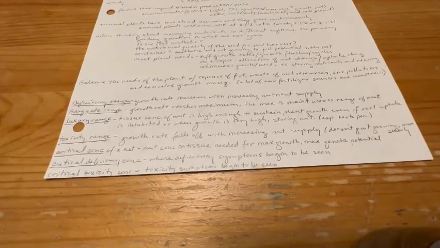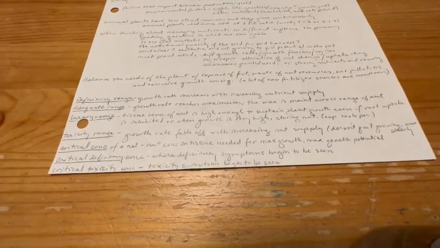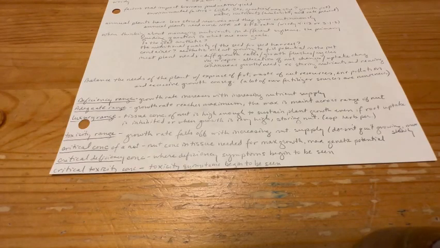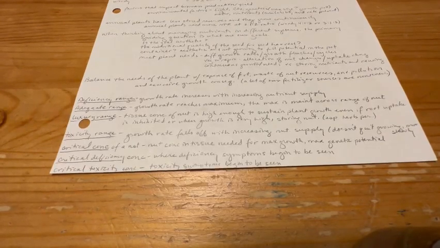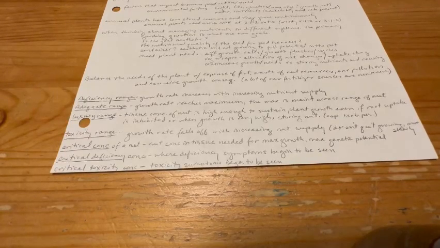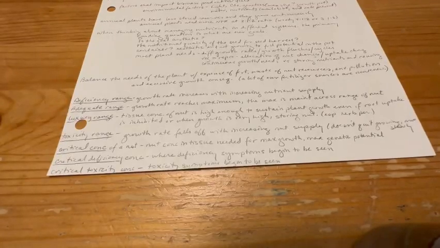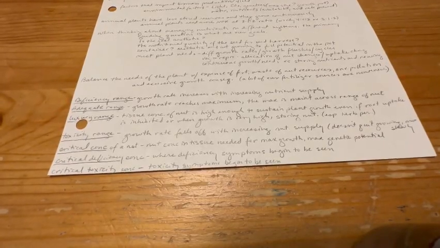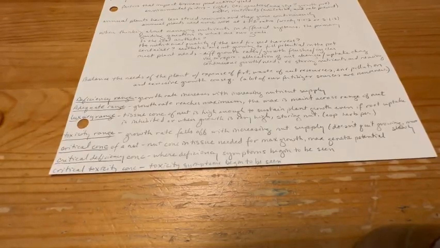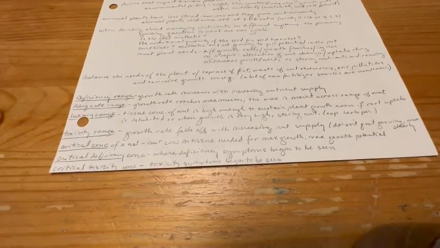Luxury range. The tissue concentration of nutrients is high enough to sustain plant growth even if root uptake is inhibited or when growth is very high, so it's storing the nutrients, especially in herbaceous perennials.